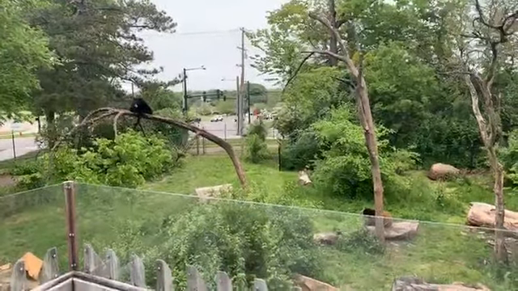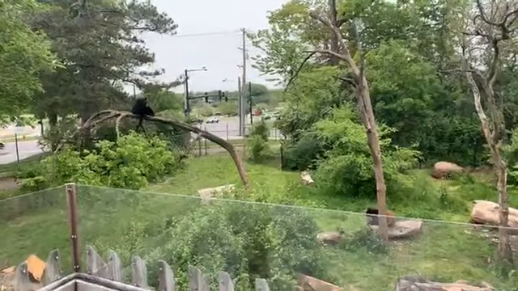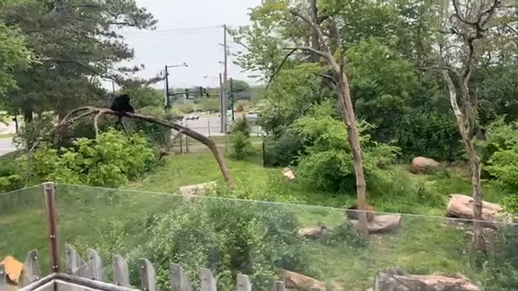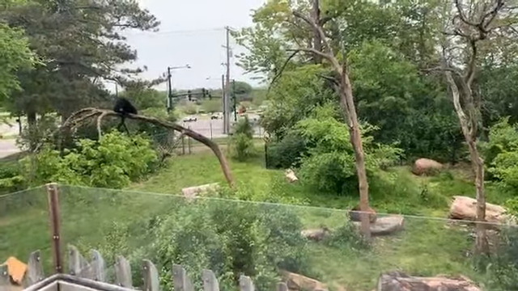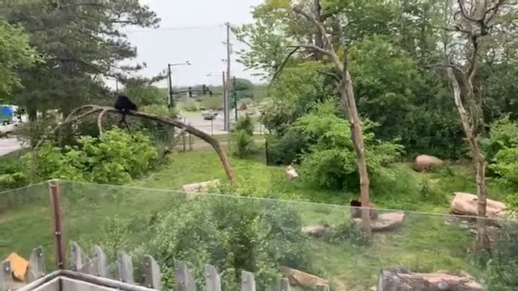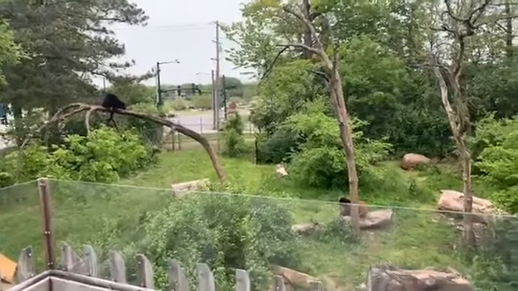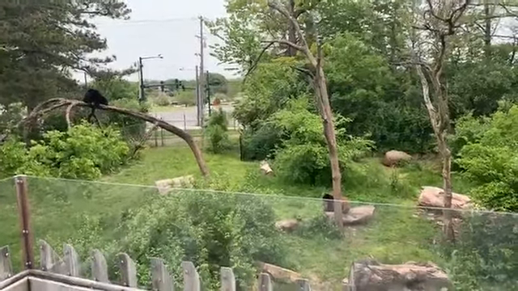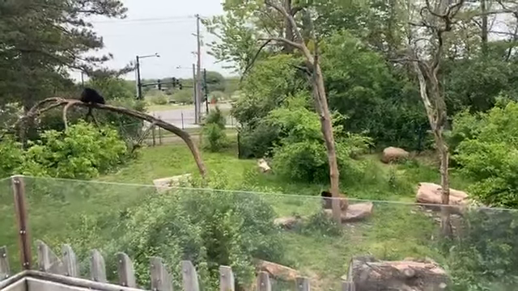Not a problem. And do the cubs play when they're younger? They absolutely play. That's how they figure a lot of things out in their bear life, just by playing. Very playful. And somebody asked if these are adults or babies. They are adults, 6 years of age. And what's their lifespan? Roughly in the 20-year range.